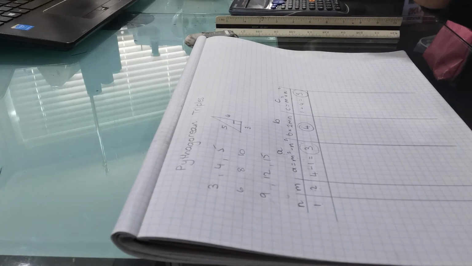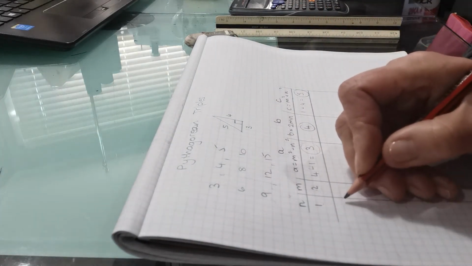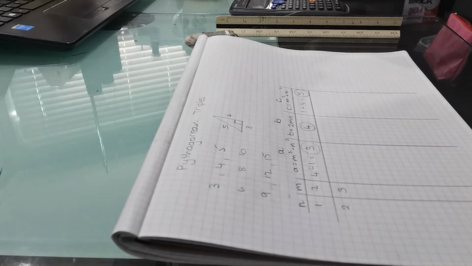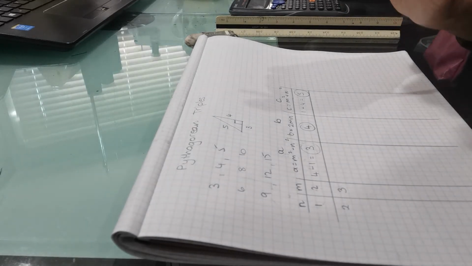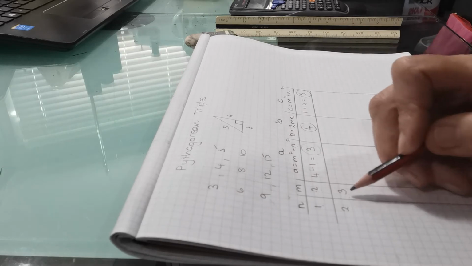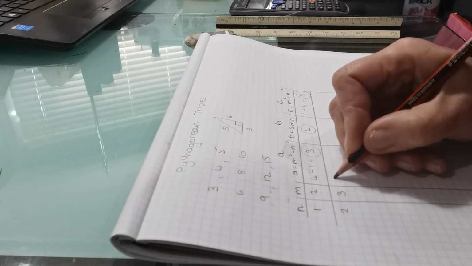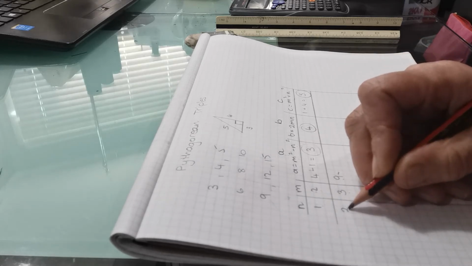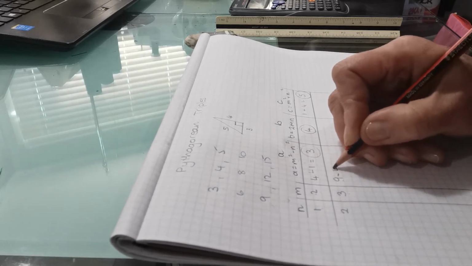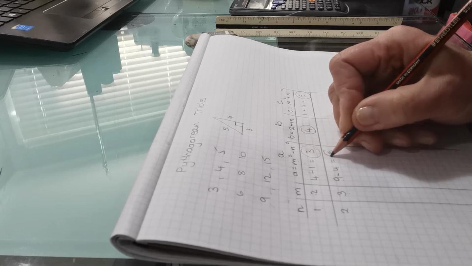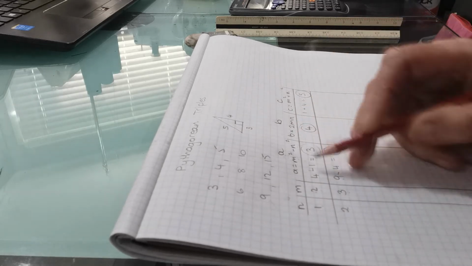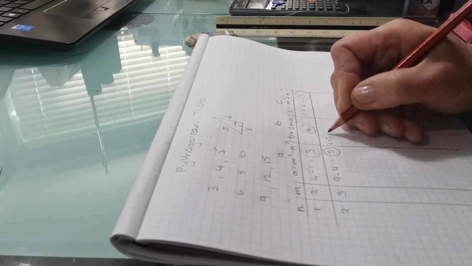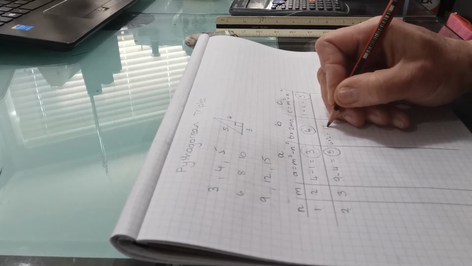Let's try the next two numbers. Let's make n 2 this time and make m 3. Let's see what triple we get. So, squaring the m, which is 9, 3 times 3 is 9, minus 2 times 2 is 4, we get 5. Now multiplying these together, 2 times 3 is 6, times 2 is 12.